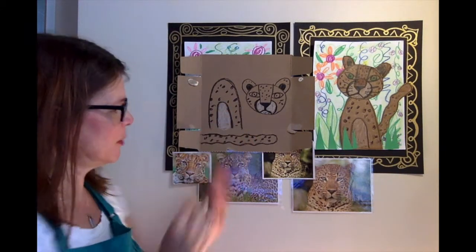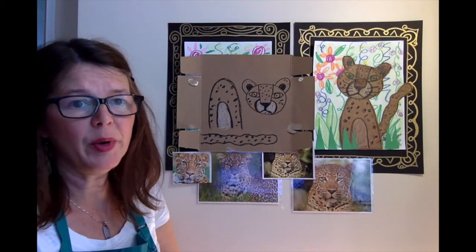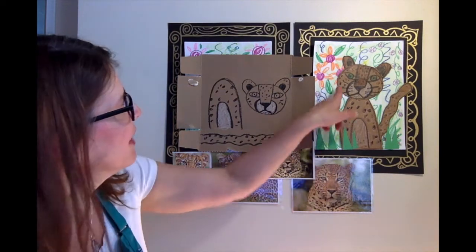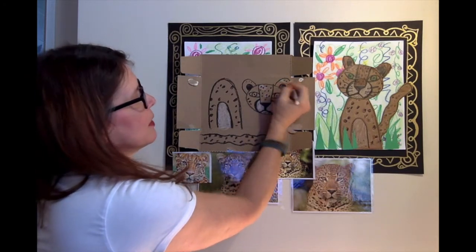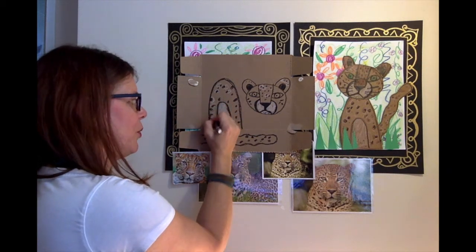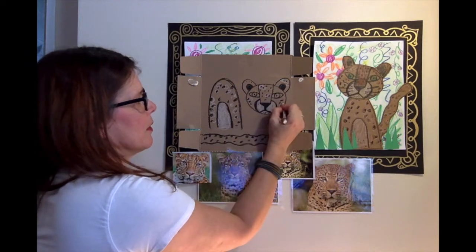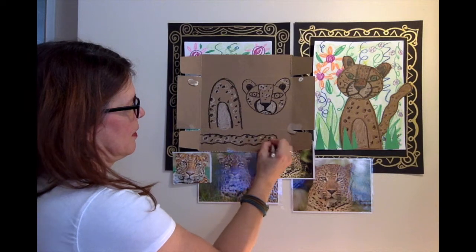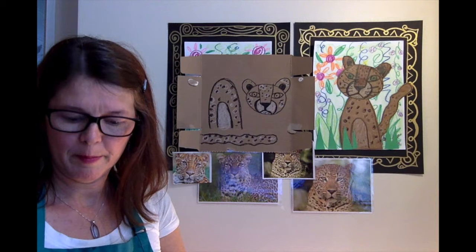Some leopards have little or more white on their tummy. And then go ahead and add some white around some of your spots. I've added a little bit around some of them like this. It adds to the shape of the rosette that we talked about. Perfect.